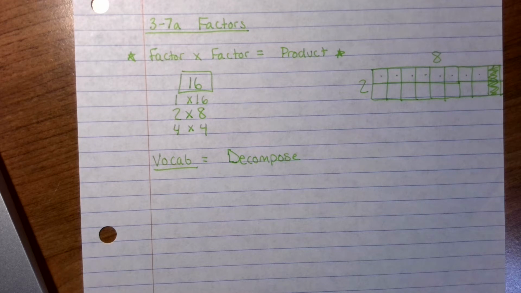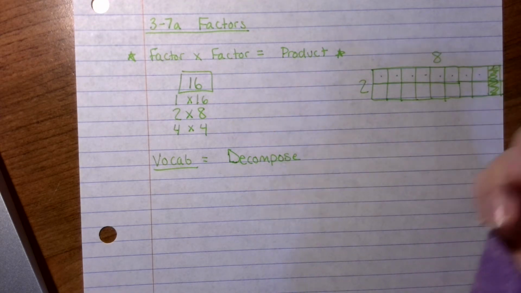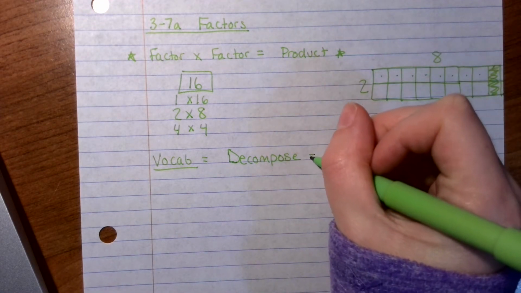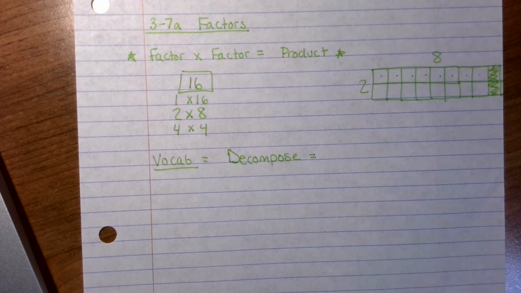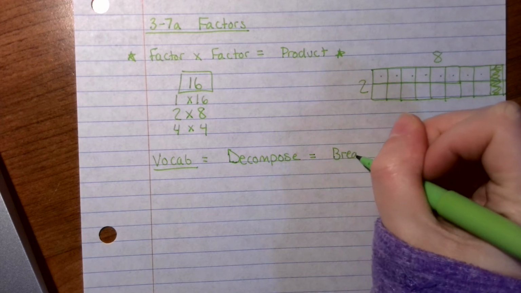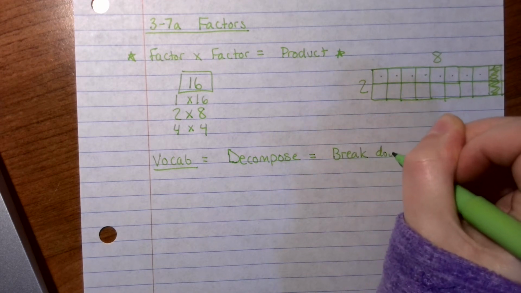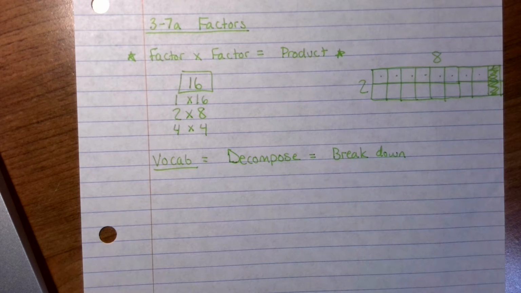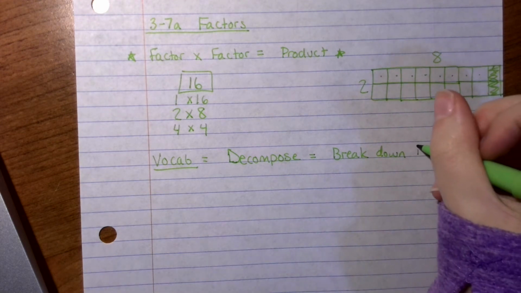They break down and turn into dirt. So we're decomposing a number to find its factors. Decompose literally means to break down, and in this case, we're breaking it down into factors.